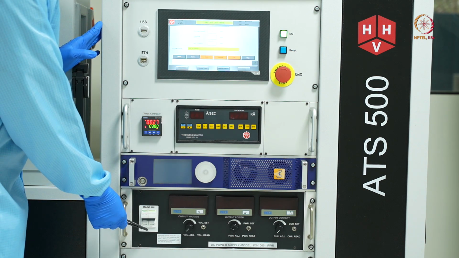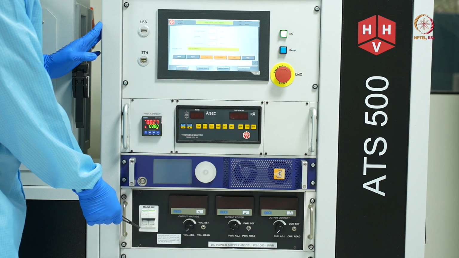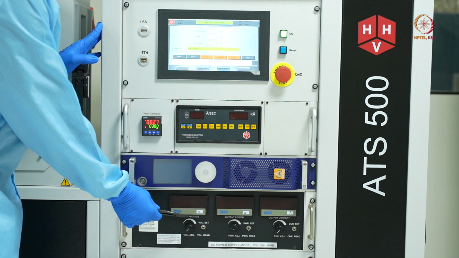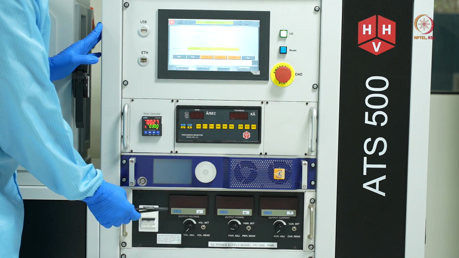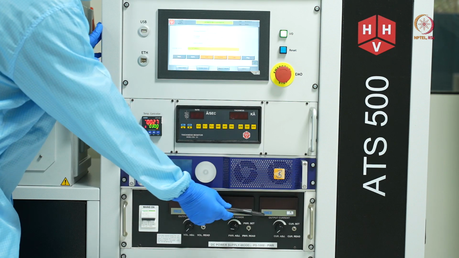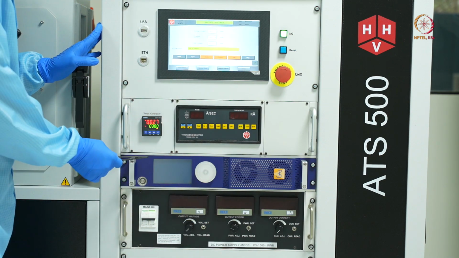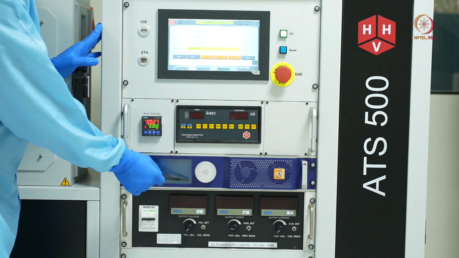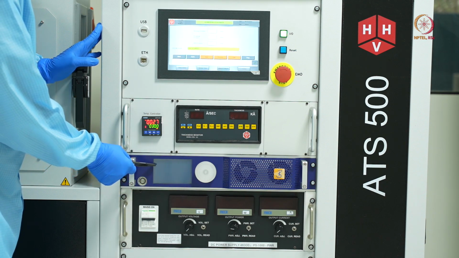So at the bottom you can see this is the DC power source. There is the mains for the DC power source, and various controls for setting and reading voltage, current, and power. The next thing we have is the RF power source. This display shows the various parameters that we have while using the RF power source.